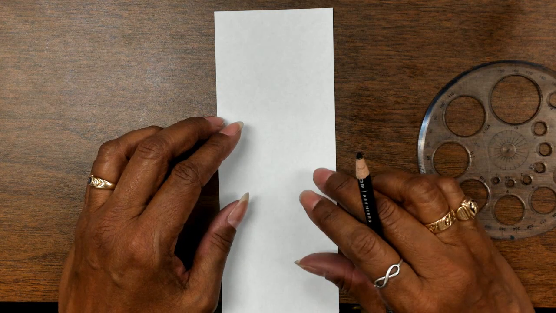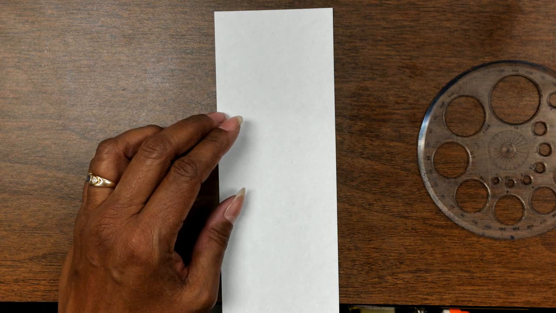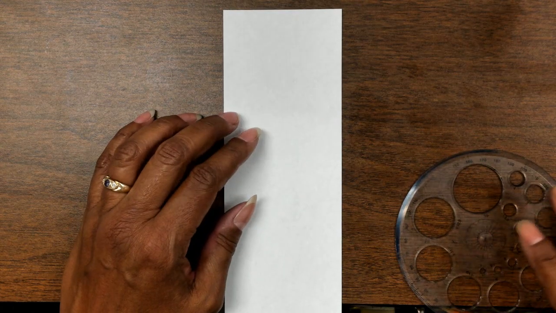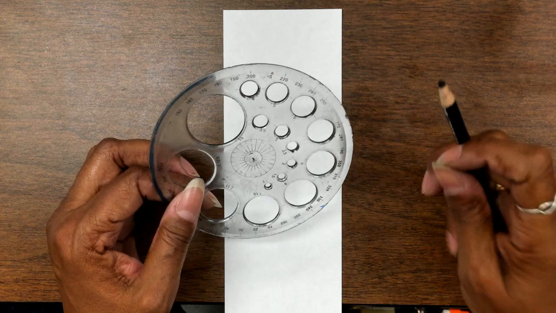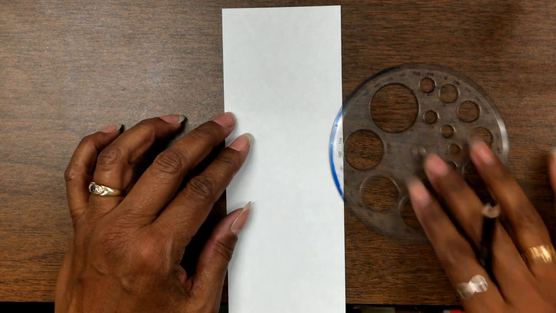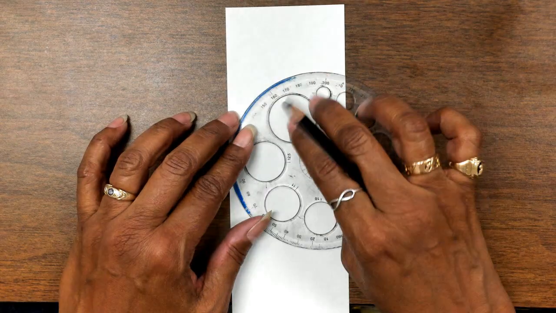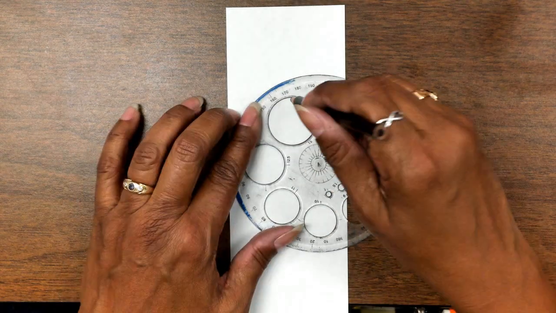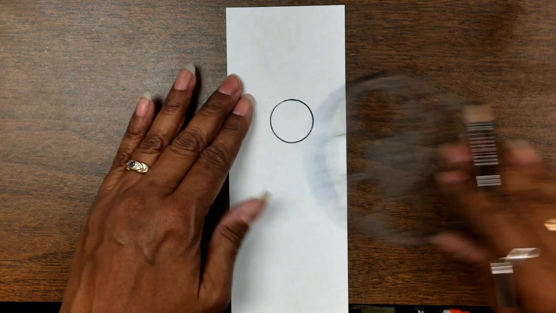Alright, so we are going to make a realistic bubble today. I gave you a small piece of paper, I gave you a circle stencil, and you have a color pencil. Alright, so what you're going to do is get your small paper and find the biggest circle in your stencil, and I want you to make a circle anywhere on the paper.